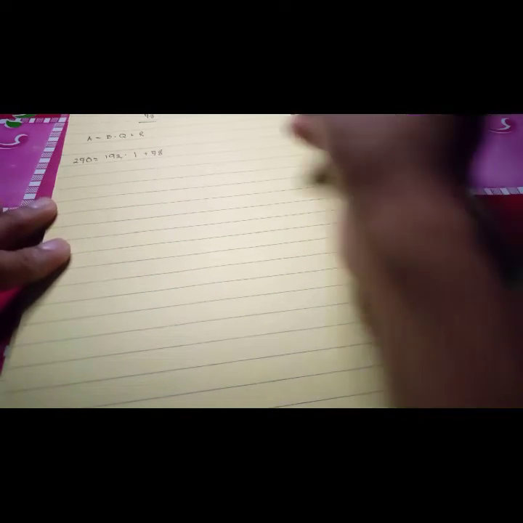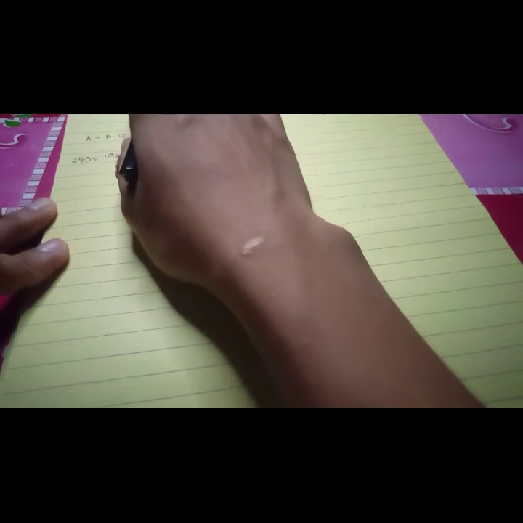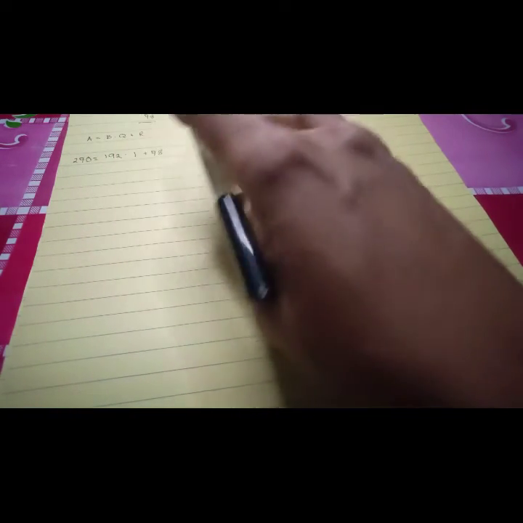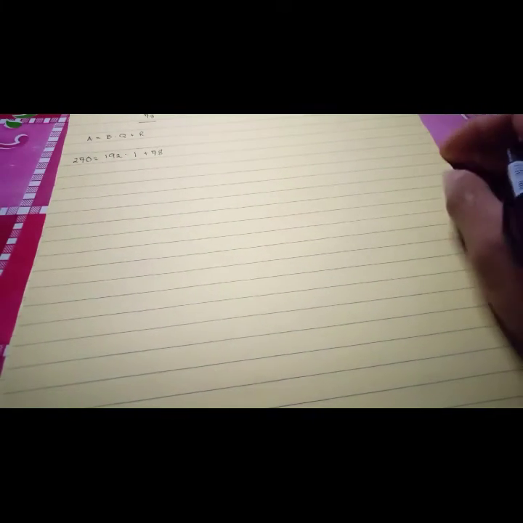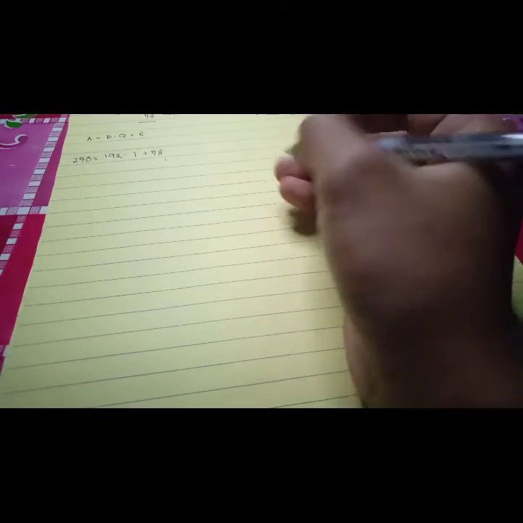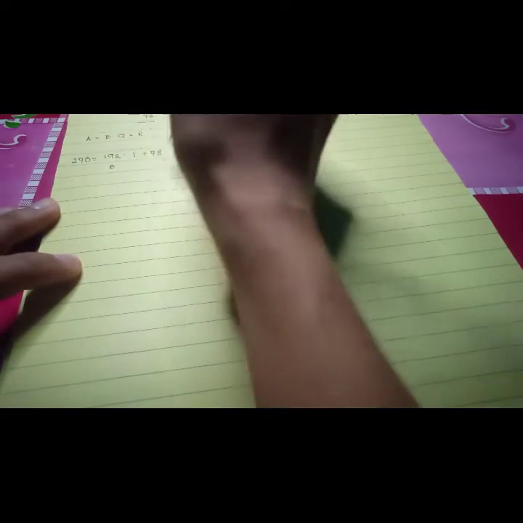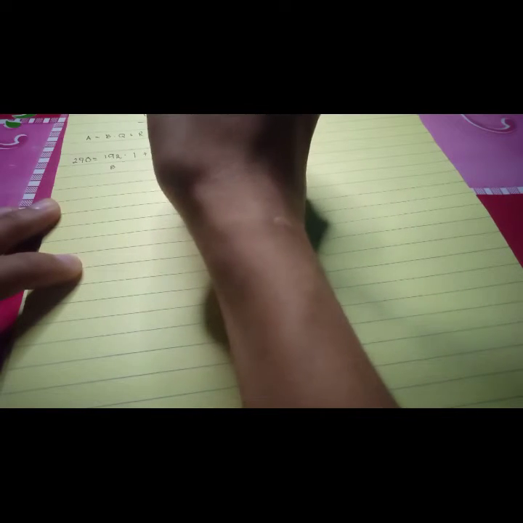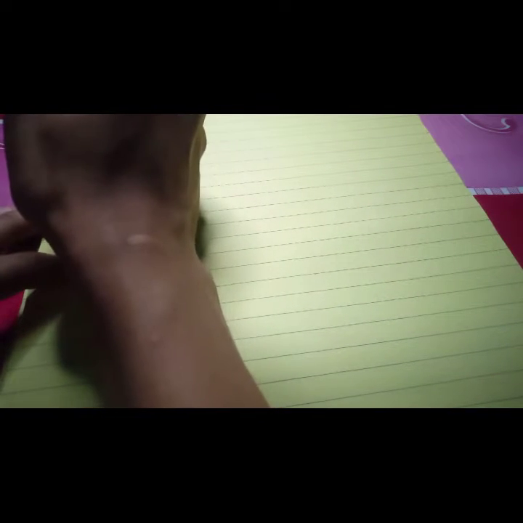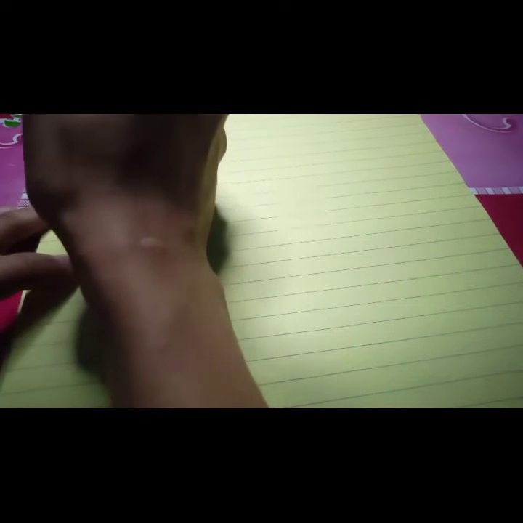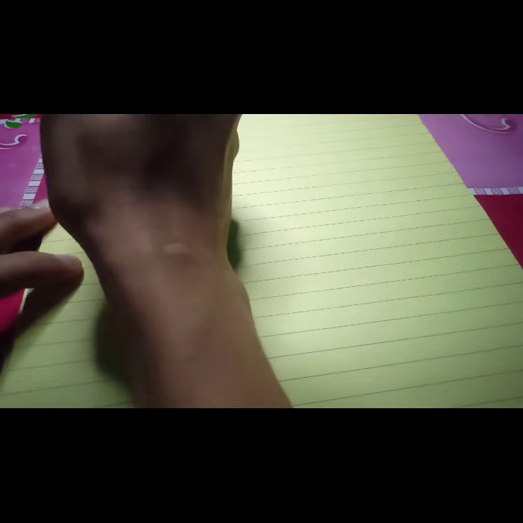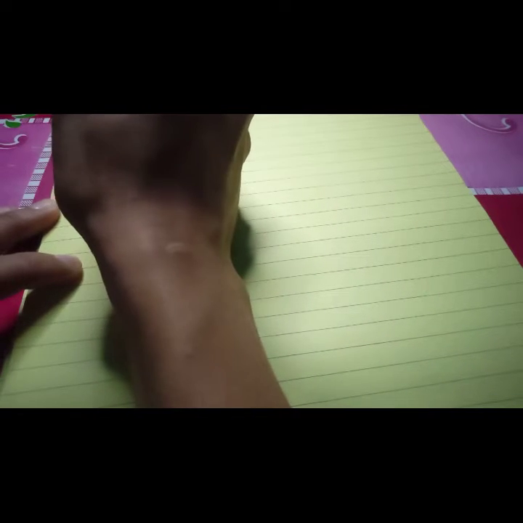Since the GCD of 270 and 192 is equal to the GCD of 192 and 78, this is our b and this is our r, and we need to find its GCD. GCD of b and r.